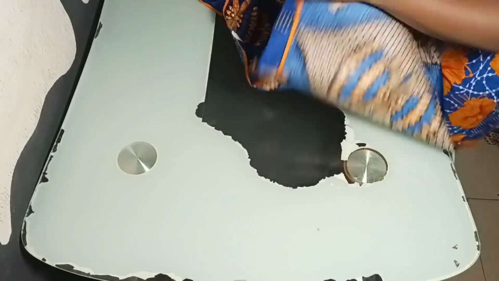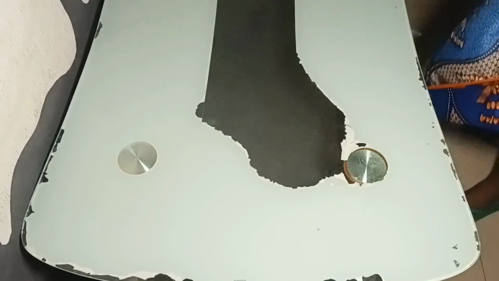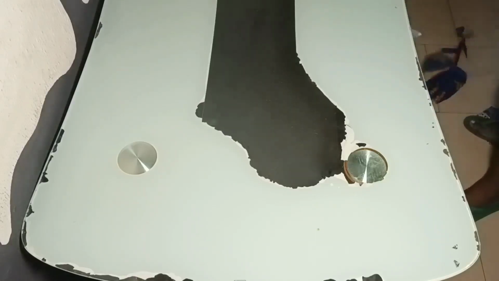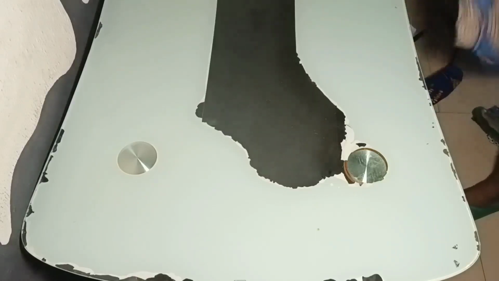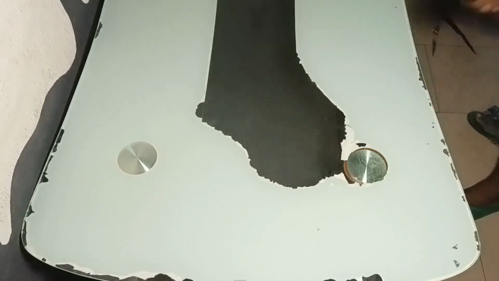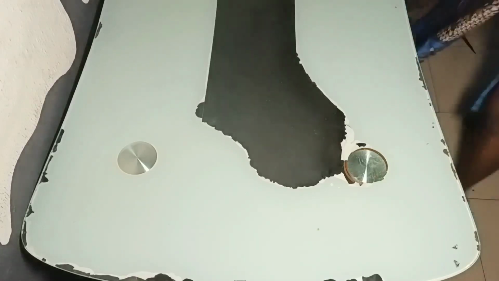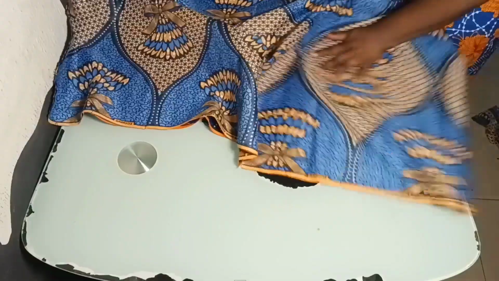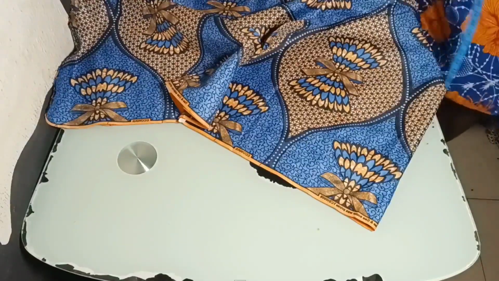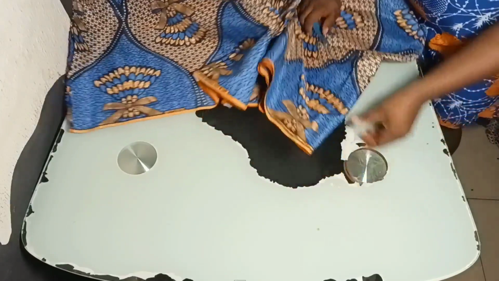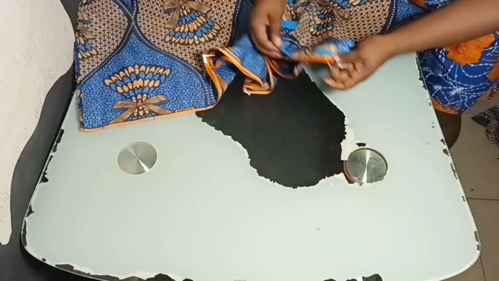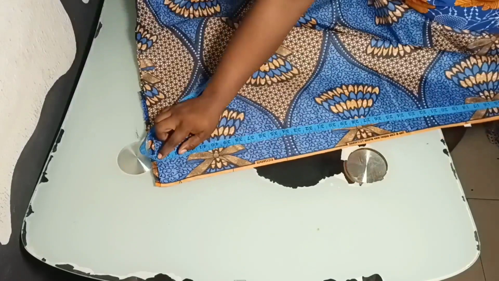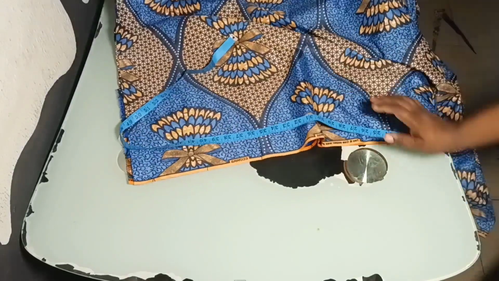So when you fold into 2, the length you're supposed to have will still be 45. Remember we cut out 45 in 2 places. So when you now fold it into 2, you're going to have 45. When you measure what you have folded, you're going to have 45, right? So that is why I said 45 is what we would need, to determine the length of the fabric you're folding. So when I fold and I measure, I still have around 45.